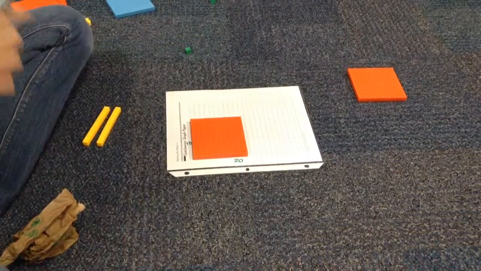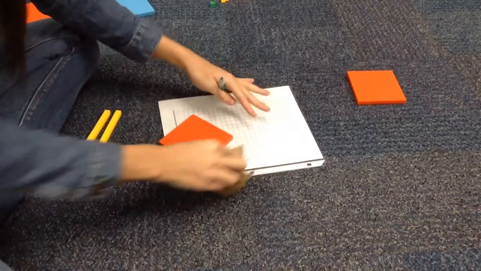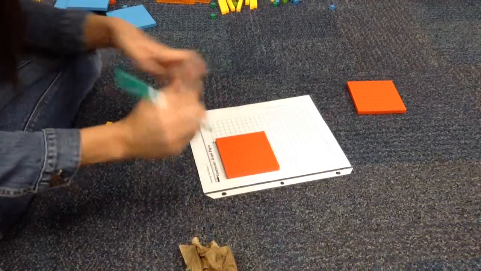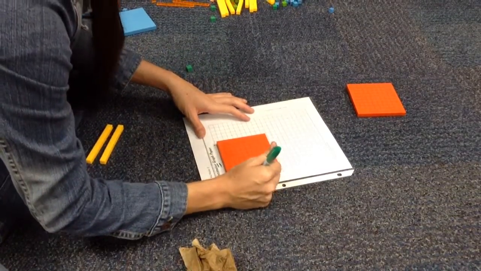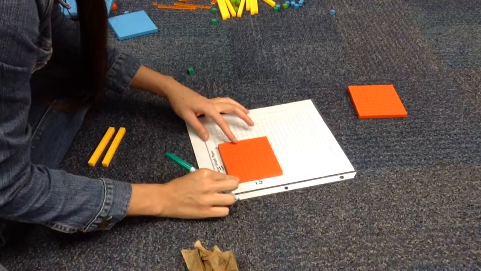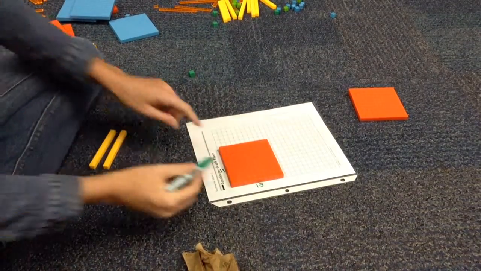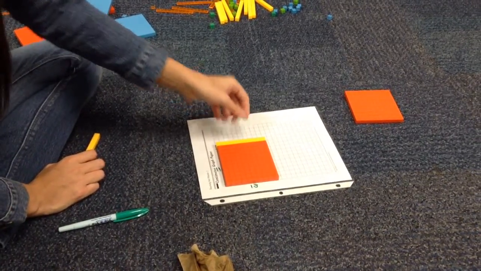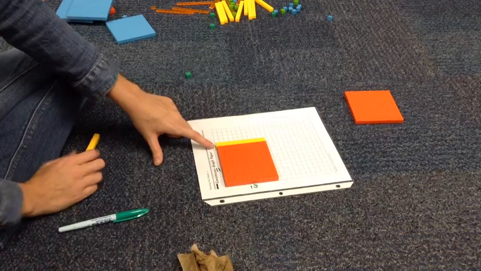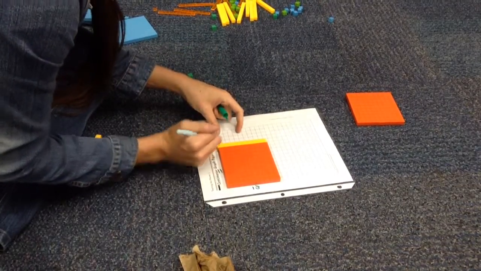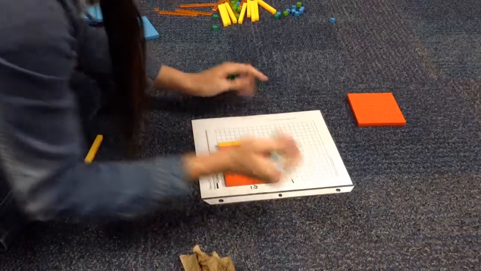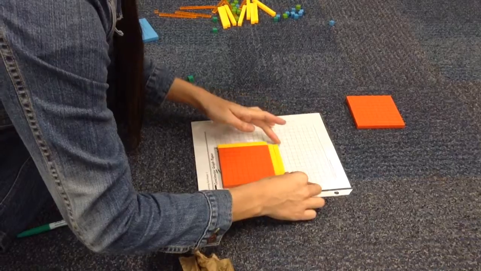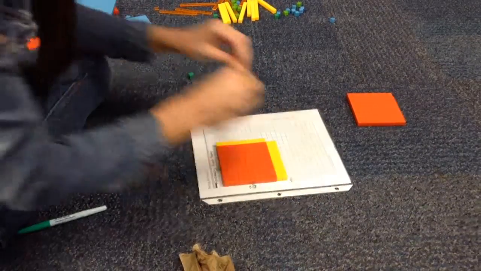Another way of doing this would be if you wanted to say 11 times 13. 11 times 13, you would start out with the flat. You'd make it go up to 11, which is right here. You would want it to go out to 13. So you're going to fill that in with 3 longs.